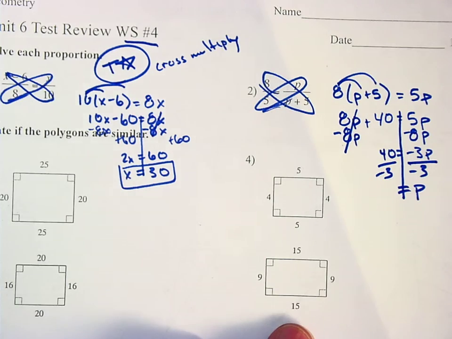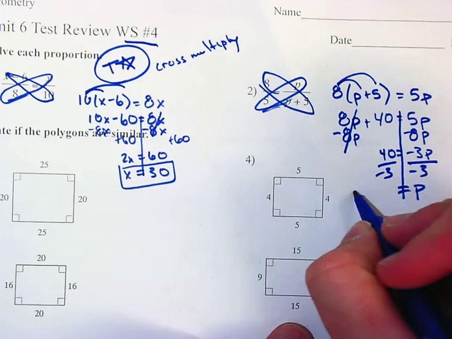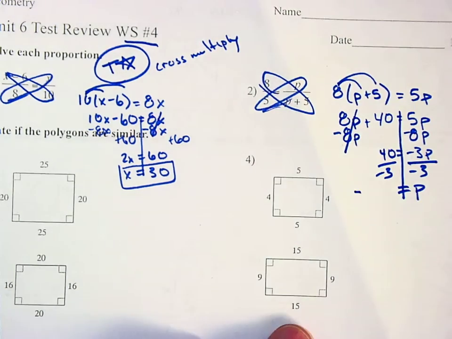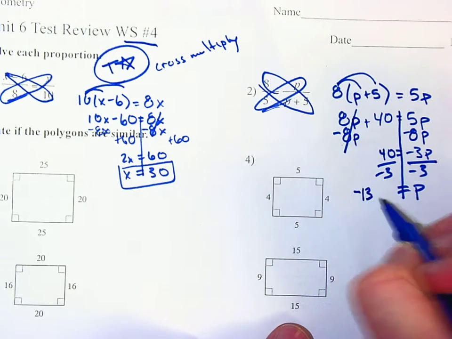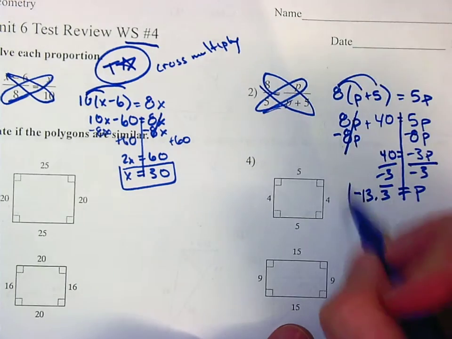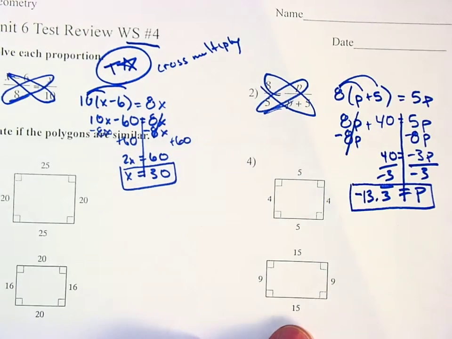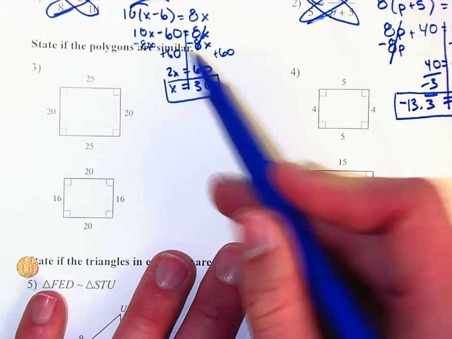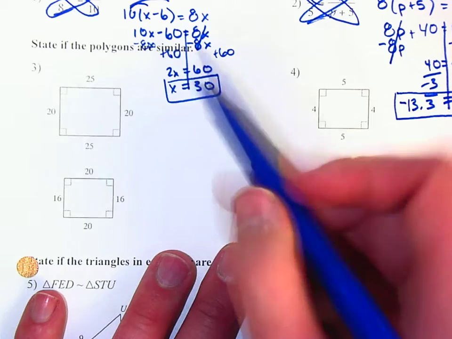Well, 40 divided by negative 3, I know that's going to be a negative number. 3 goes into 39 13 times. Then we just get a 0.3 left over. That's our answer.